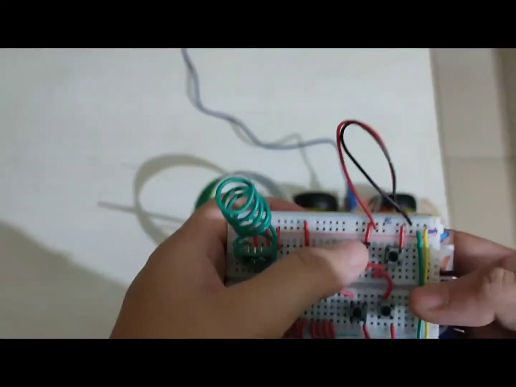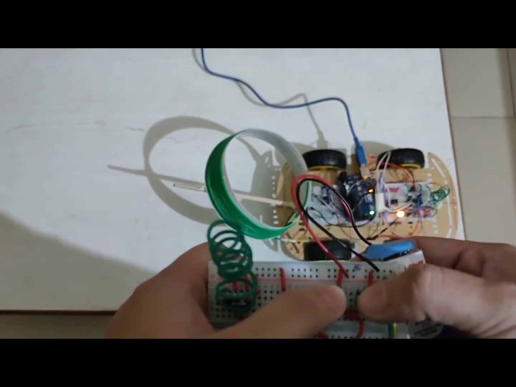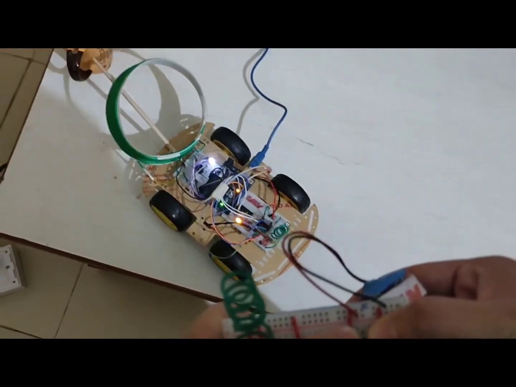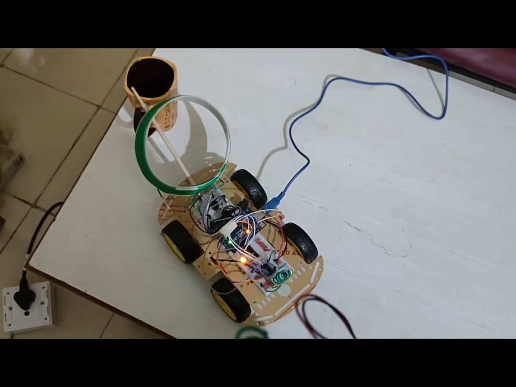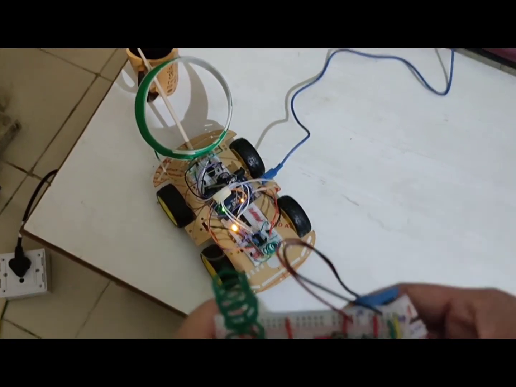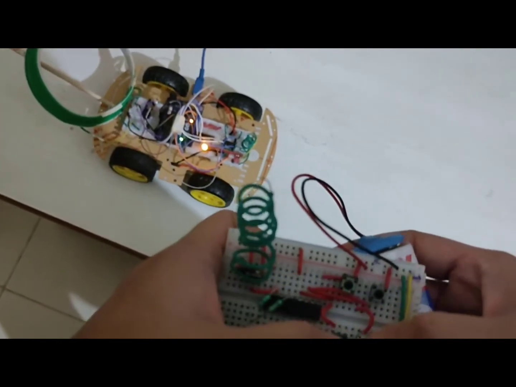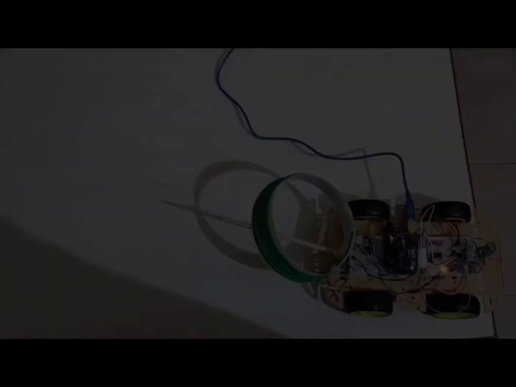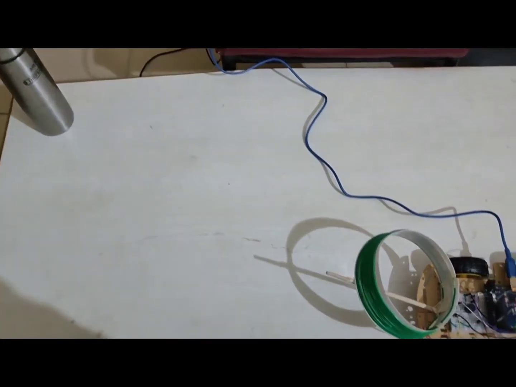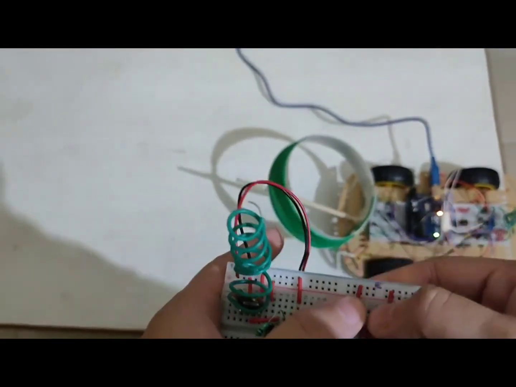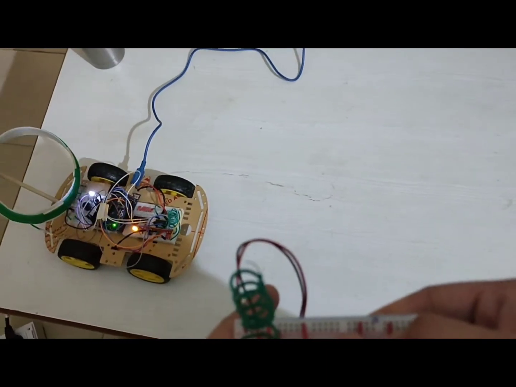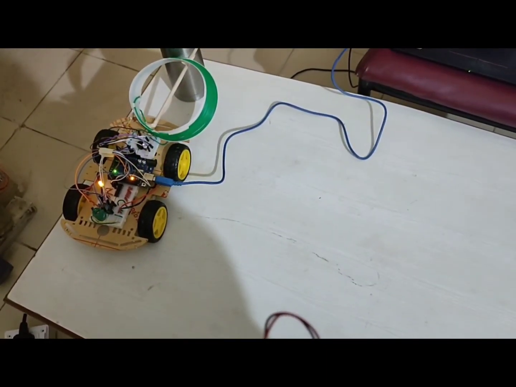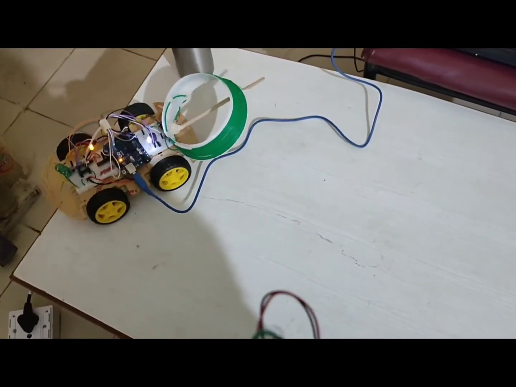In our third case, you can see that I took one coffee mug and you can see that the LED and buzzer are not on, which means it is not a metal. The LED and buzzer are on only when I'm giving a command to the robot. In our fourth case, we took one metal steel body where you can see that the LED is glowing, and the buzzer is also making an audible sound.